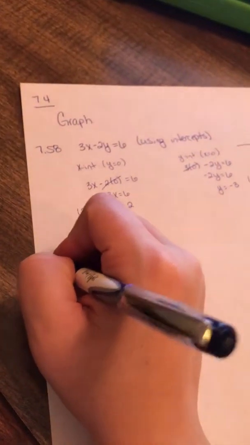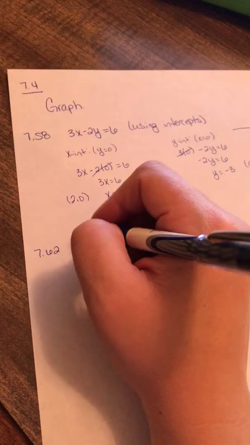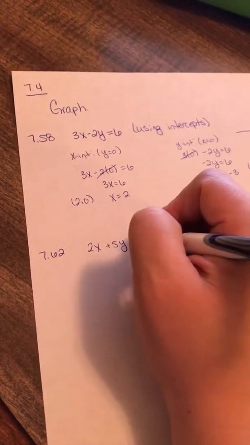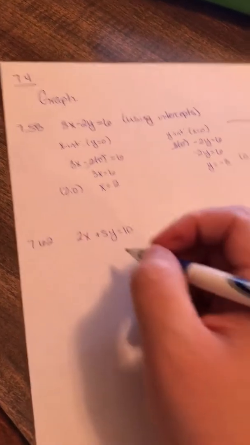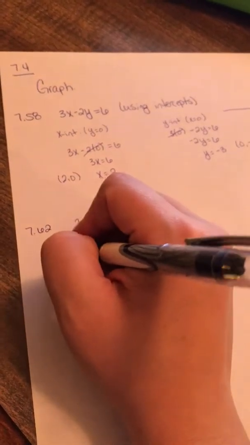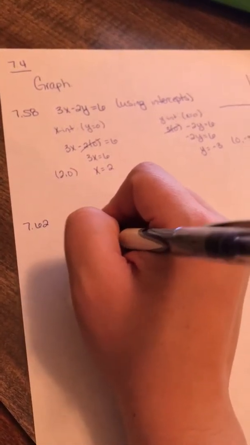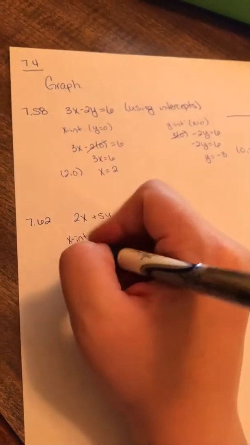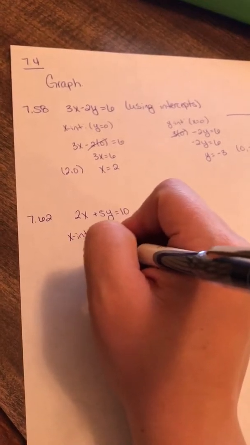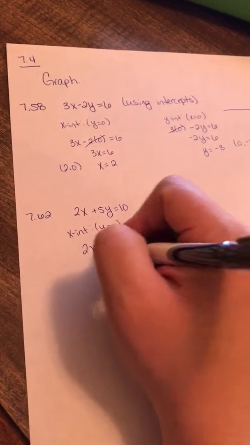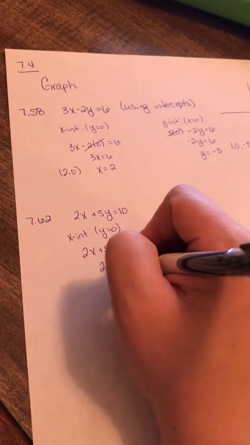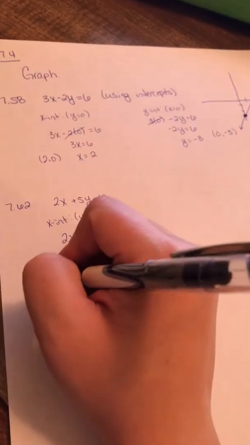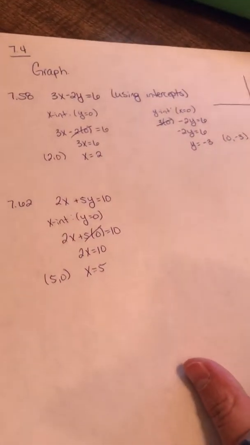So for the next one here, we have 2x plus 5y equals 10. So again, to do my x-intercept, I'm going to plug in a 0 for y. So I'm going to have 2x plus 5 times 0 equals 10. So we get 2x equals 10, which means x is 5 if I divide both sides by 2. Or (5, 0).